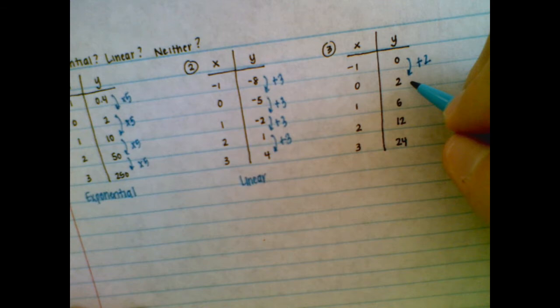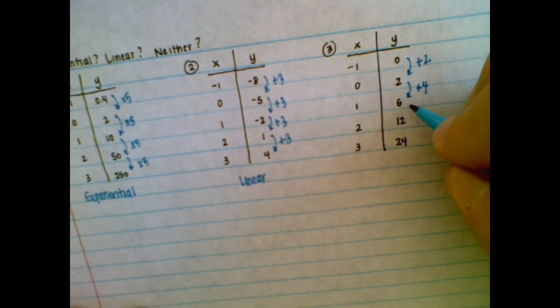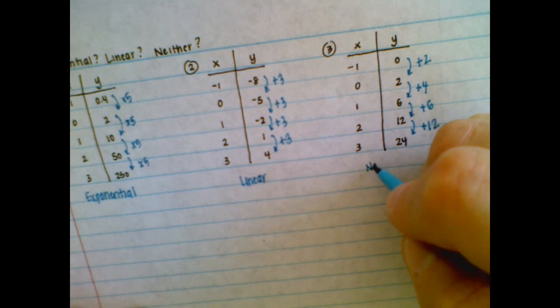To get from 2 to 6, I could either be multiplying by 3, or I could be adding 4. Since multiplication didn't work up here, I'm just going to concentrate on the adding. To get from 6 to 12, I'm adding 6. To get from 12 to 24, I am actually adding 12. So if these numbers aren't the same all the way down, which they're not, I've got adding 2, adding 4, adding 6, and adding 12, this one would actually be neither.